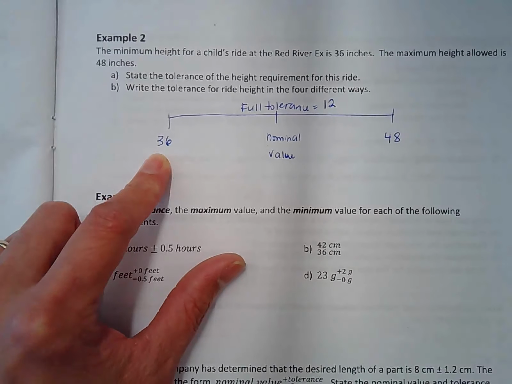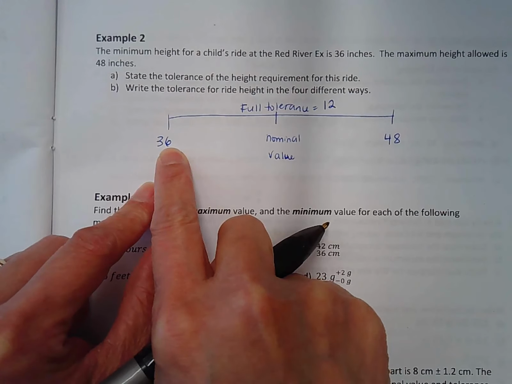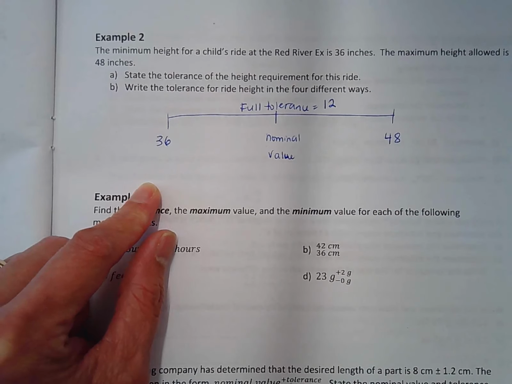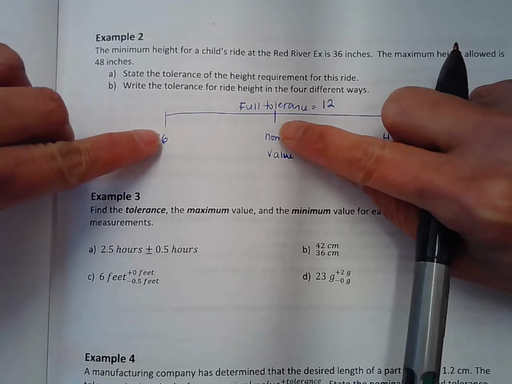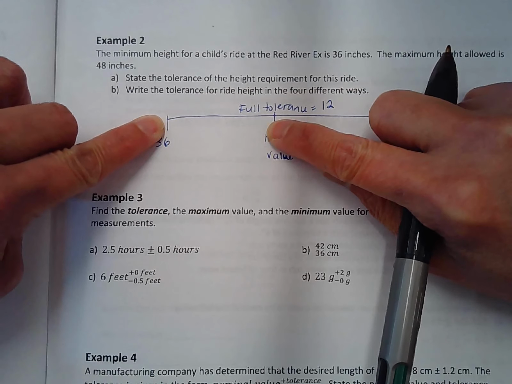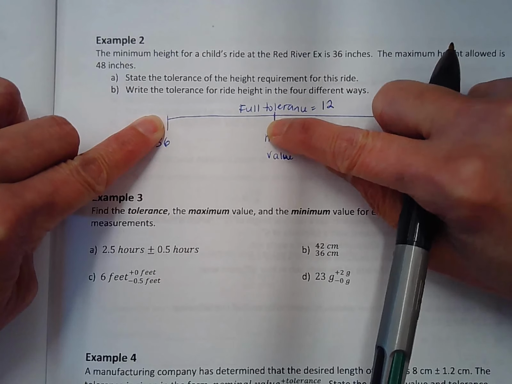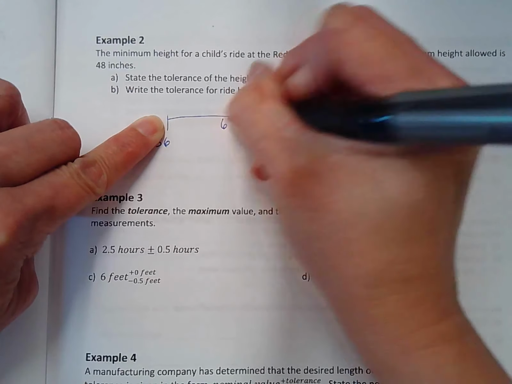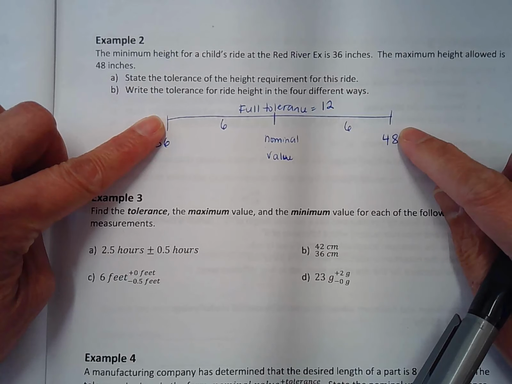You can do that by taking 48, take away 36, 12. So if the full tolerance is 12, what's half of the tolerance? That would give us 6 and 6. Okay, so far so good.